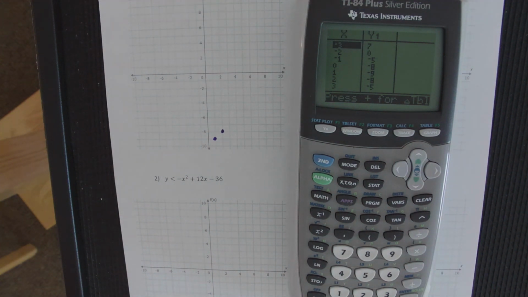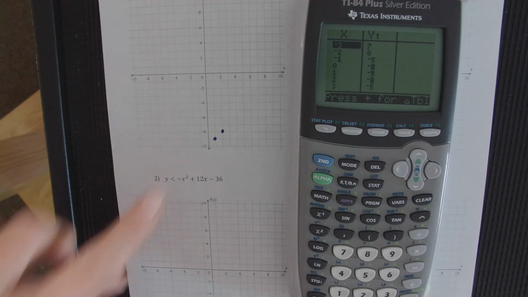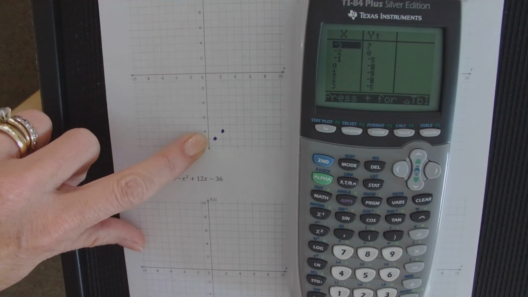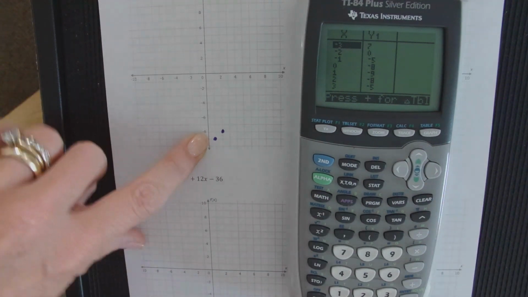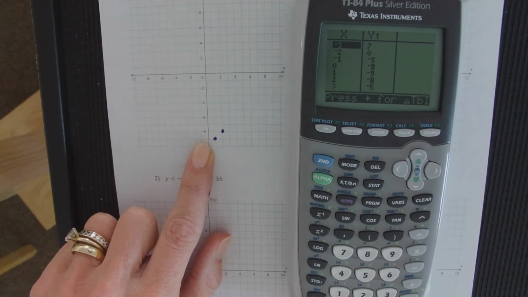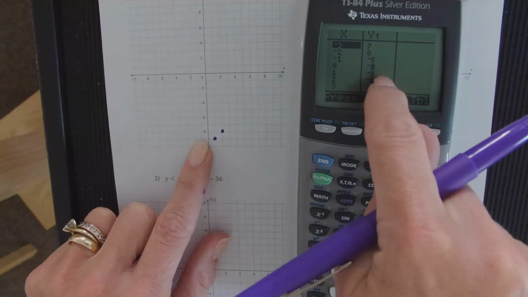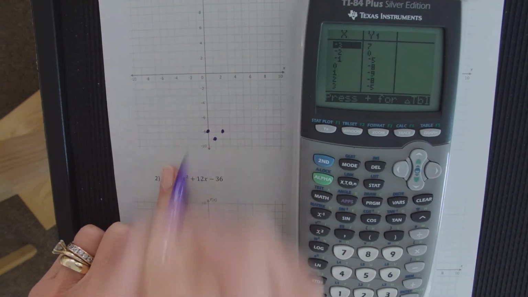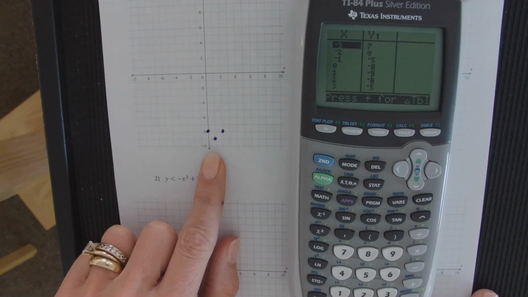Here's my vertex again. Here's my axis of symmetry. I did 2. What's on the other side of my axis of symmetry? 0. 0 better be negative 8. How do I know that? Because it's symmetric. Look at your table. Is 0 negative 8? Yes. Plot it. Do you see the parabola forming?